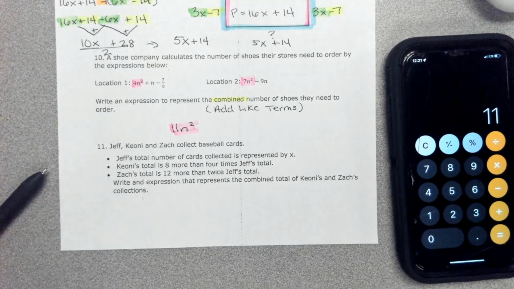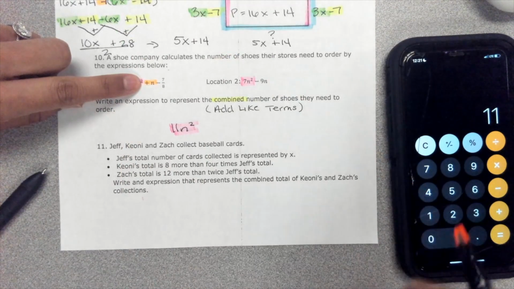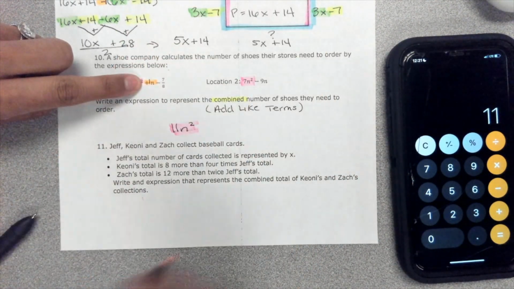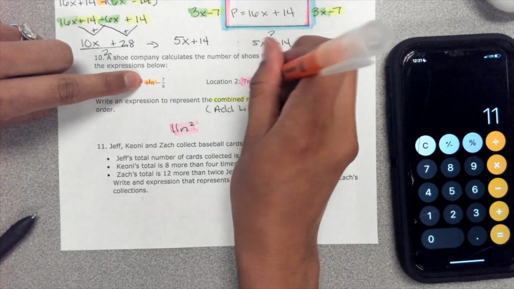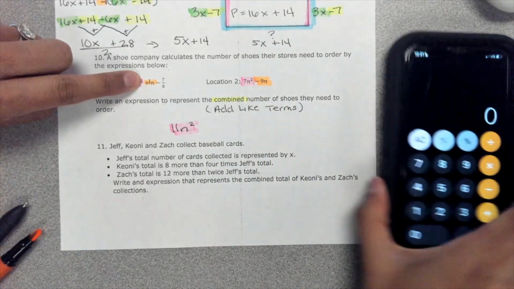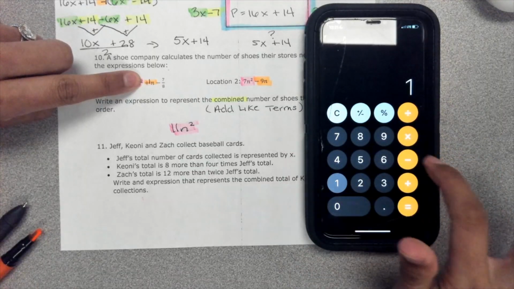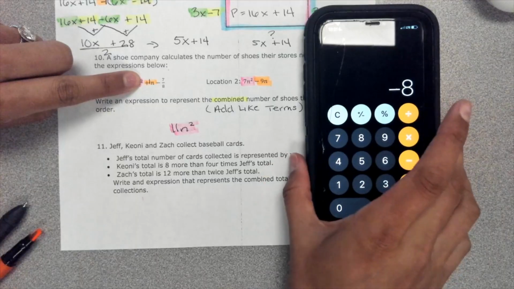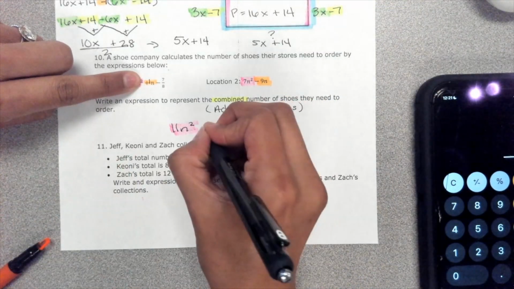Okay, then I'm going to move on to my next highest power, which is n. Remember, n is the same thing as 1n, so put a 1 there. We're going to add 1n plus -9n. So in our calculator, we're taking 1 plus -9 to give us a -8n combined.